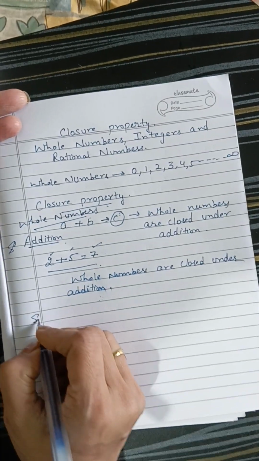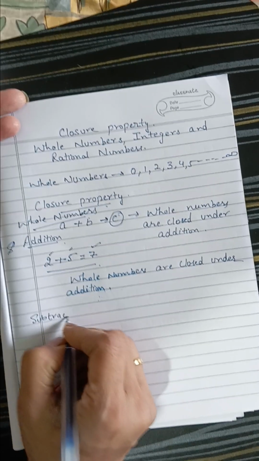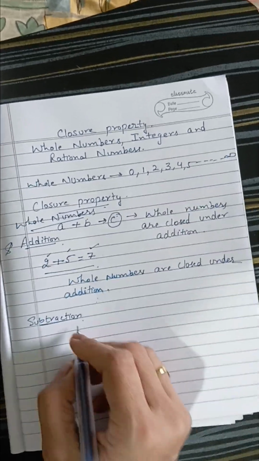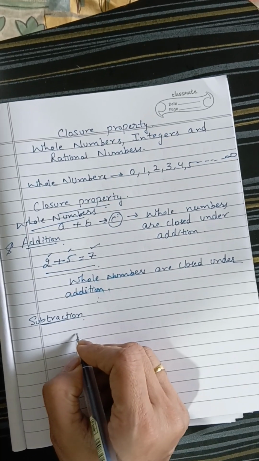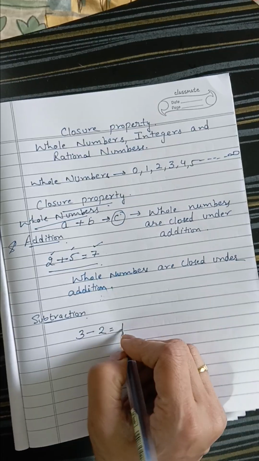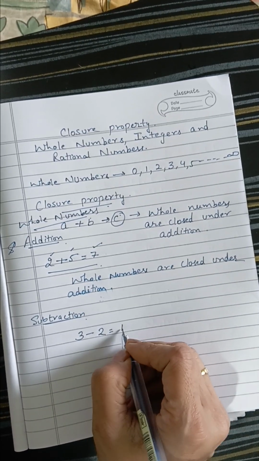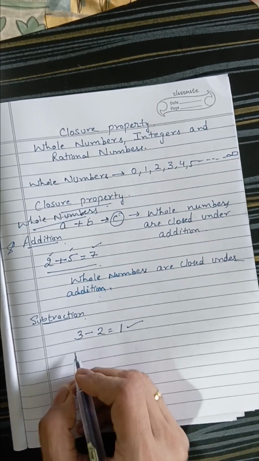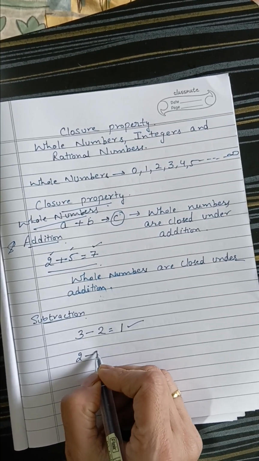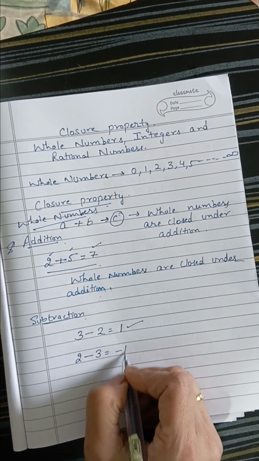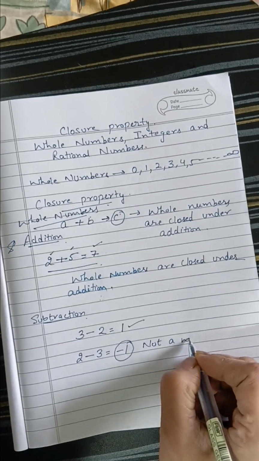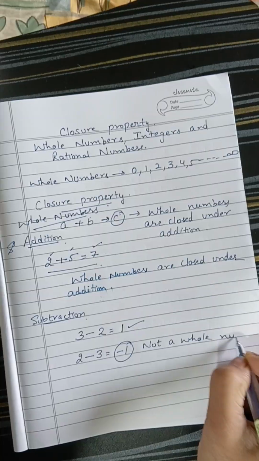Now for subtraction. For example, 3 minus 2, we will get a whole number. Okay, but if we subtract 3 from 2, we will get minus 1. It is not a whole number.